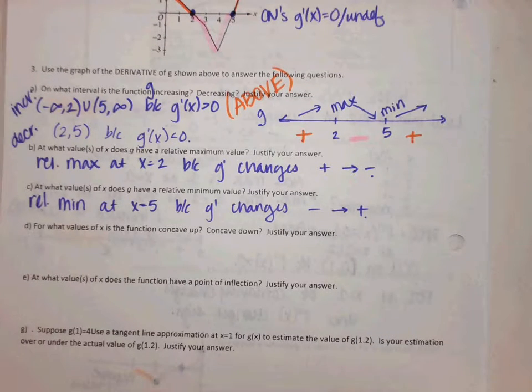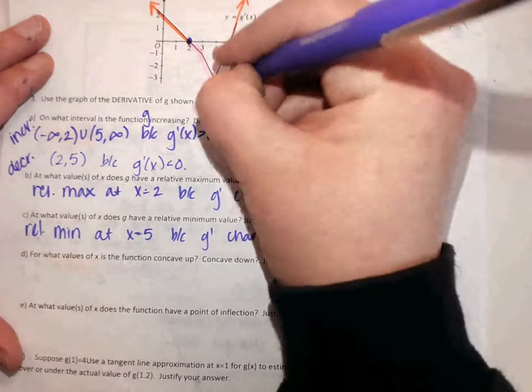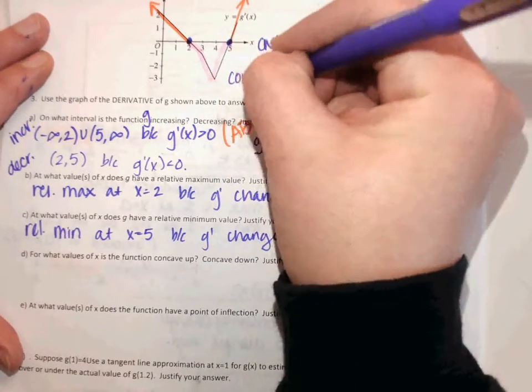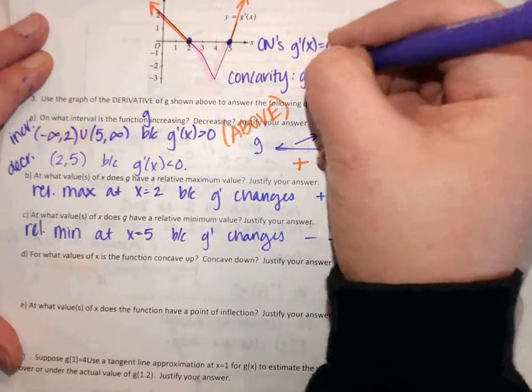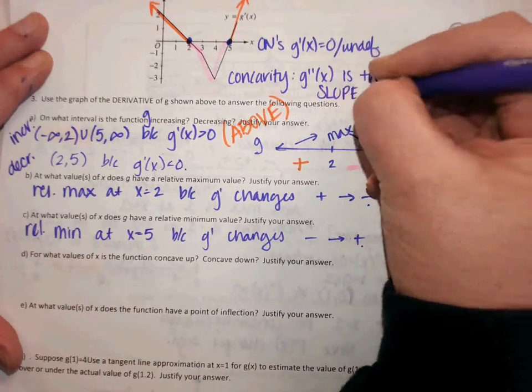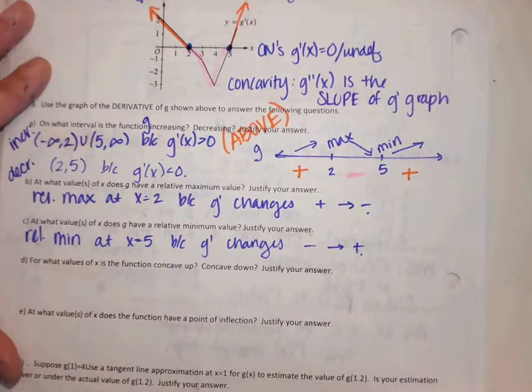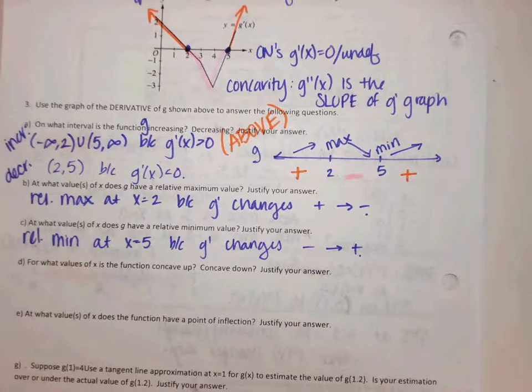The other thing we talked about yesterday is that if you have a graph of g prime, remember that g double prime stands for the slope of that graph. I'm going to write that up here at the top. For concavity, g double prime of x is the slope of the g prime graph. That should make sense: g double prime is the derivative of g prime. So if I'm looking at g prime's graph, I'm looking for the slope.